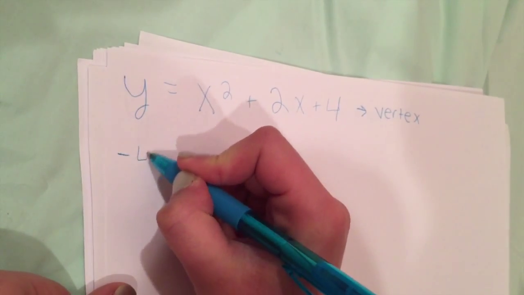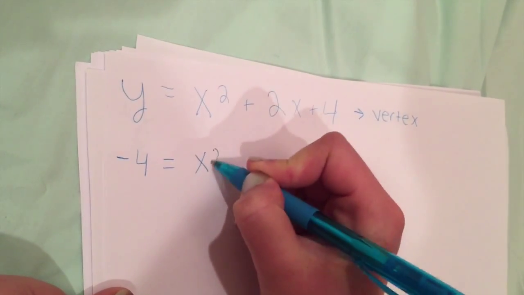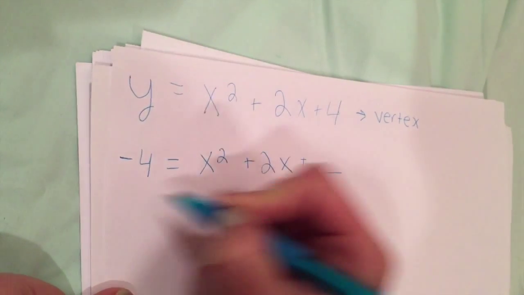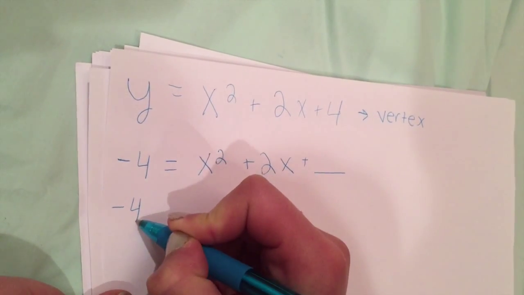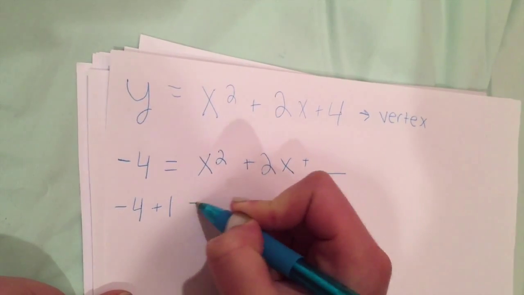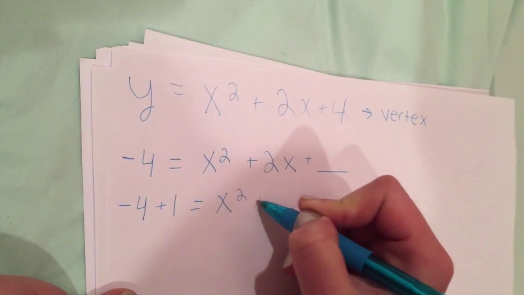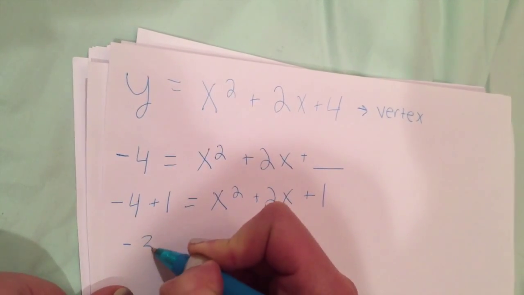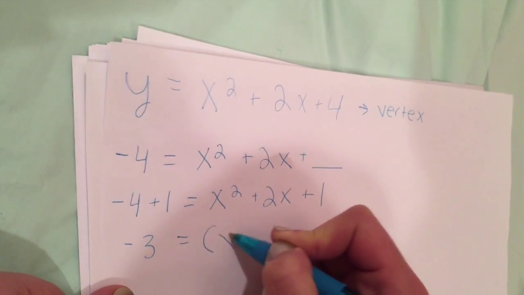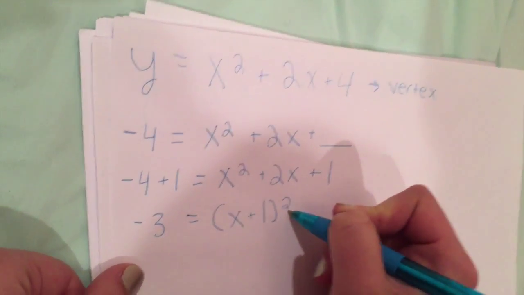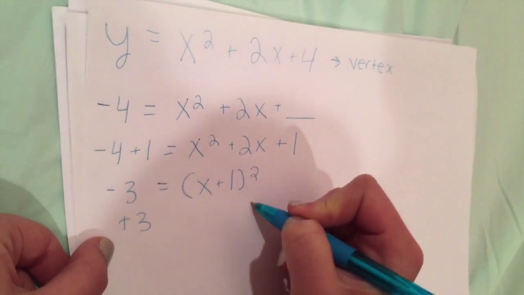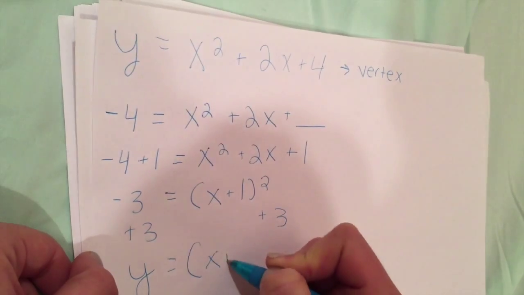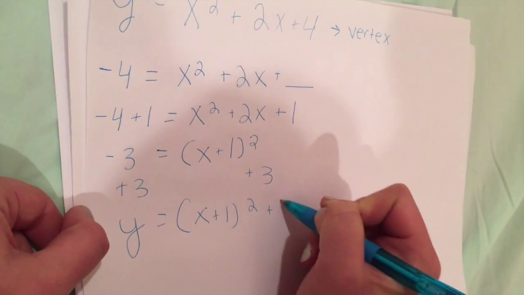To change the standard form equation into vertex form, we need to complete the square. First step is to subtract negative 4 from both sides. So now the equation equals negative 4 equals x squared plus 2x. Next, to complete the square, you need to divide the middle term by 2 and then square it, and the result is 1, and you also add that 1 onto the other side. So now after simplifying, it equals negative 3 equals (x plus 1) squared. (X plus 1) squared is the perfect square form of the factored equation before. The next step is to add 3 to both sides, and y equals (x plus 1) squared plus 3.